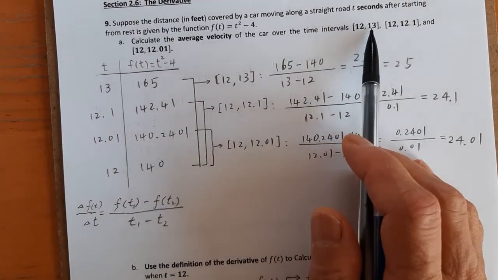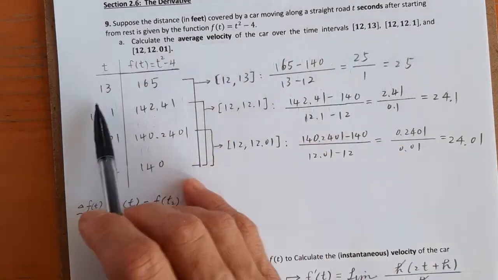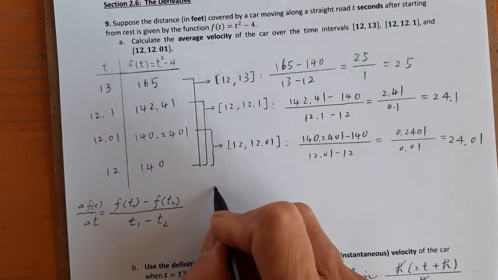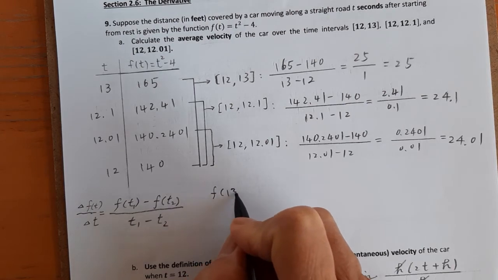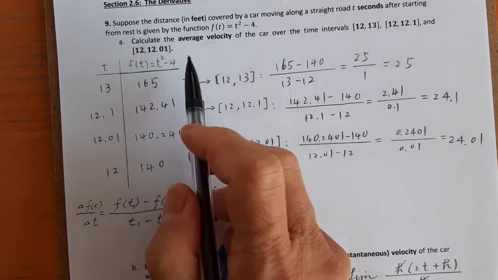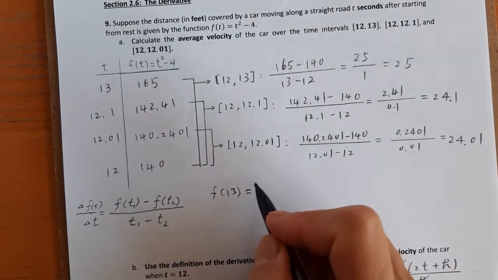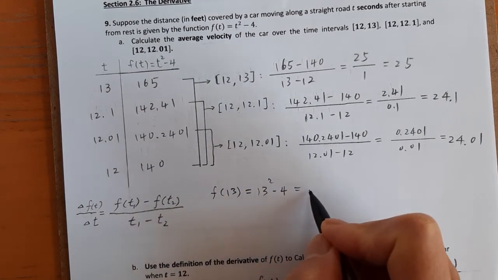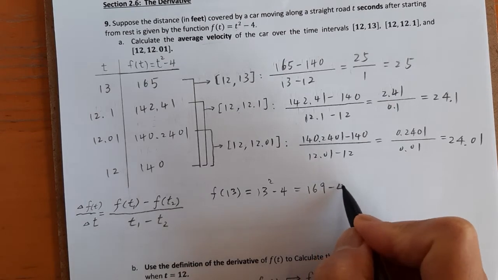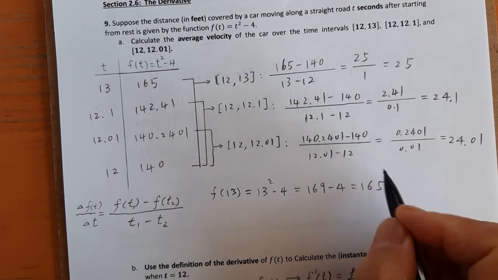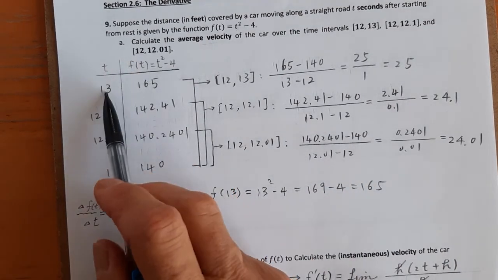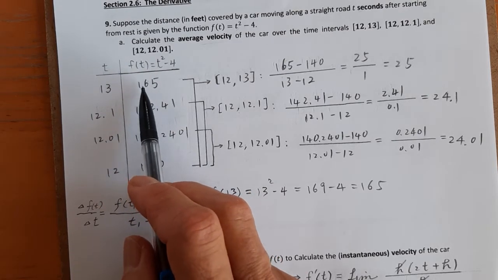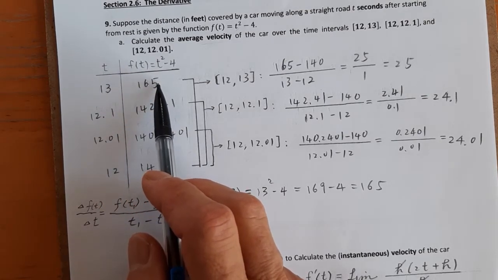first of all, we figure out each function value. When t equals 13, you plug in: f of 13 is 13 squared minus 4. 13 squared is 169, minus 4 is 165. So when t equals 13, the distance is 165 feet.